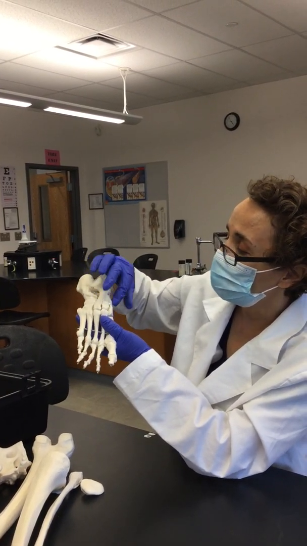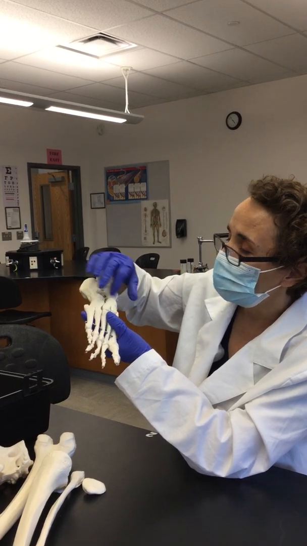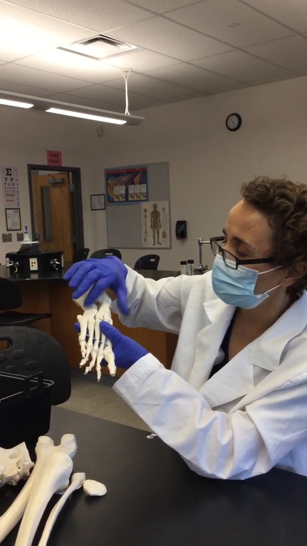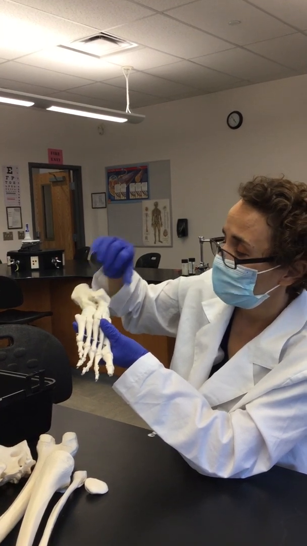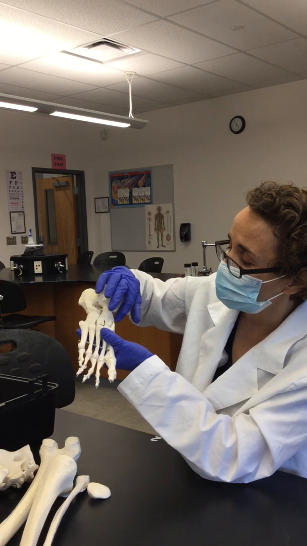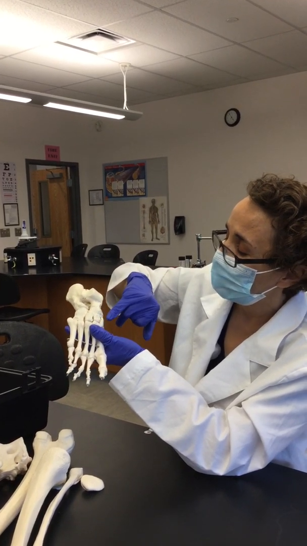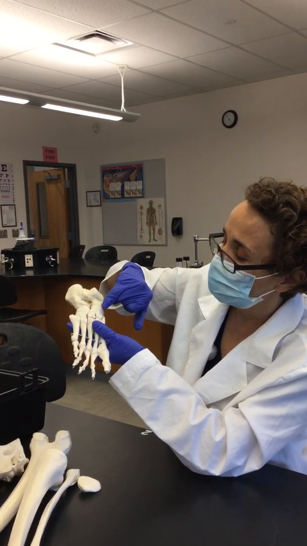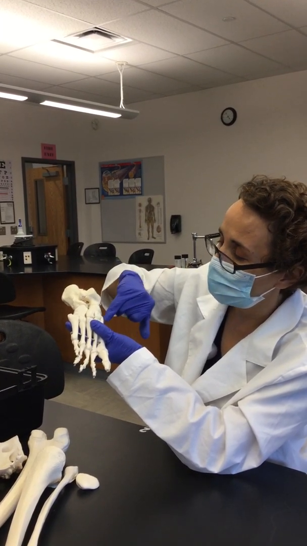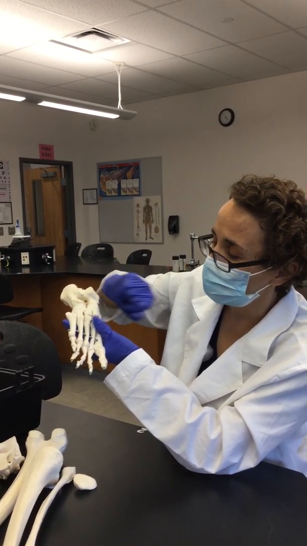And then distal to the navicular, these are all considered in general, guys, the tarsals. So these three small bones that are distal to the navicular are the medial, intermediate, and lateral cuneiforms, or 1, 2, 3 cuneiforms.